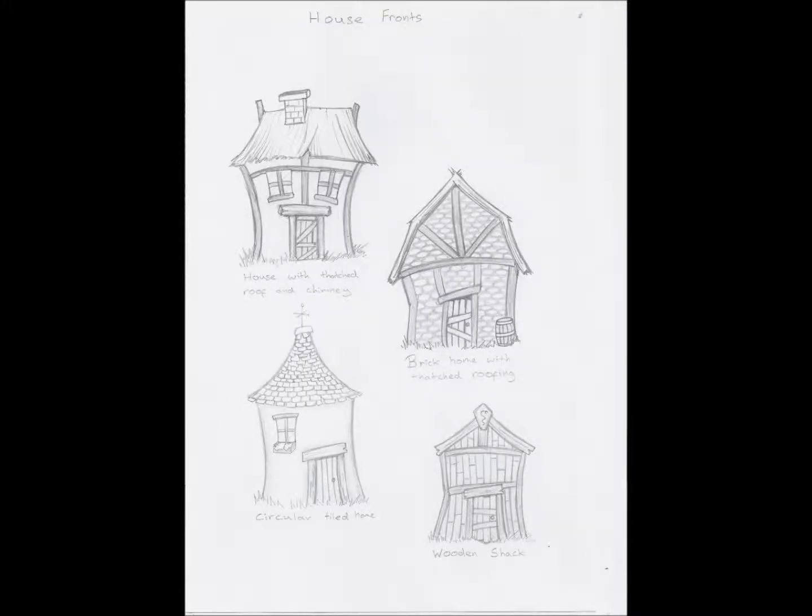As well as those early character concepts, I've also drawn some concepts for buildings. Here are some house fronts of some possible different styles for buildings in the game. I've gone for a really top-heavy design with all the buildings because I think it gives it a much more cartoony appearance.